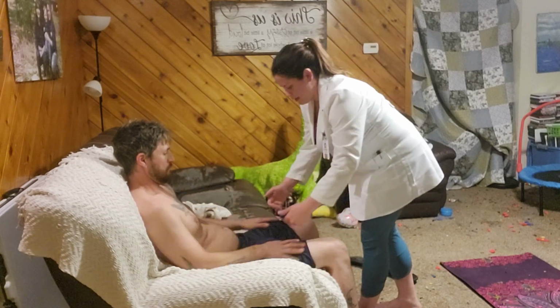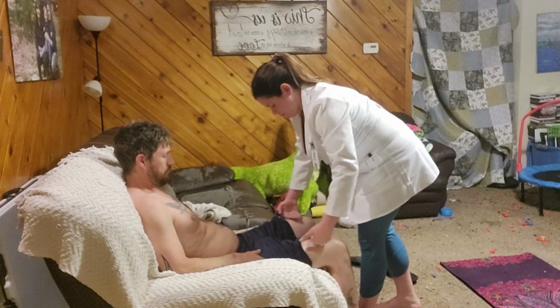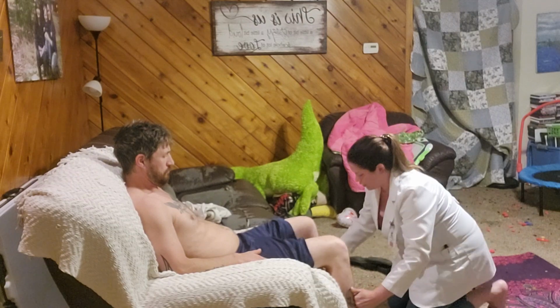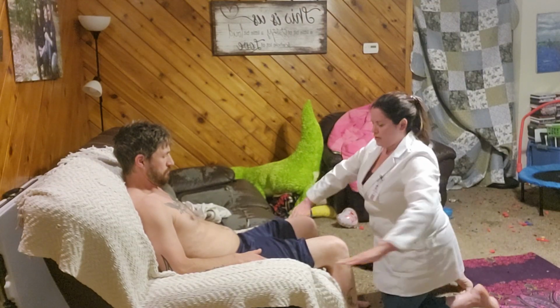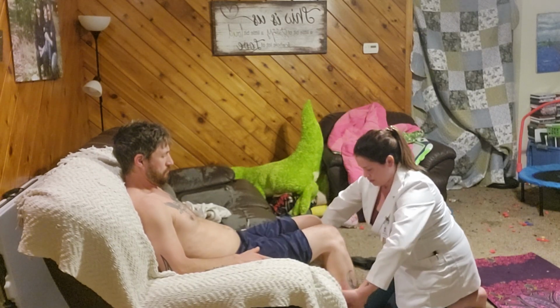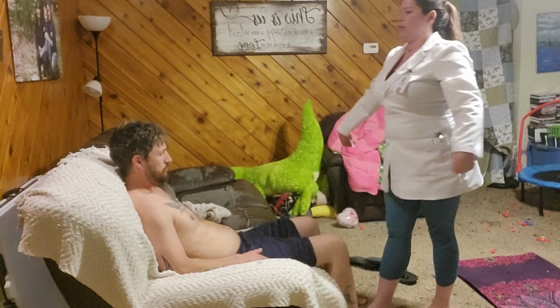And now I'll do the same on the lower extremities. There's no moisture. It's warm to the touch. And the same, I felt anterior and posteriorly.